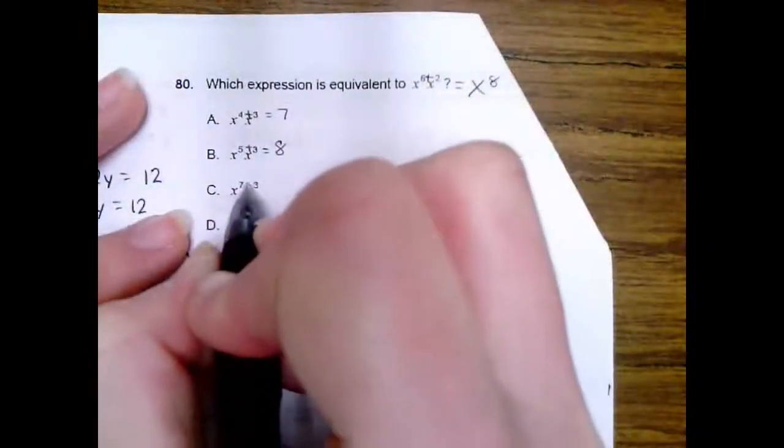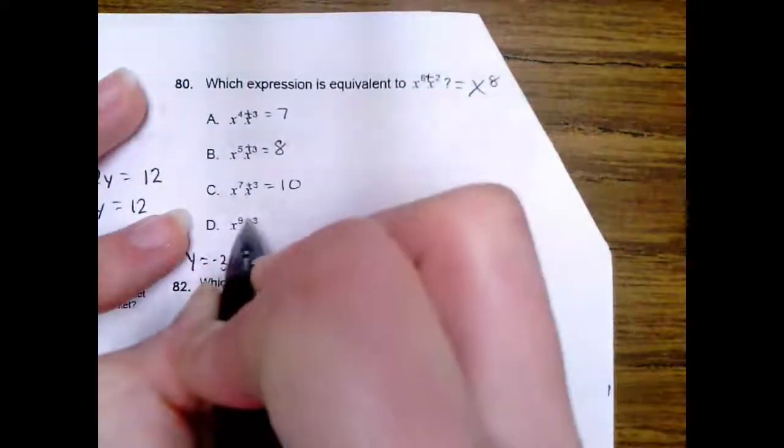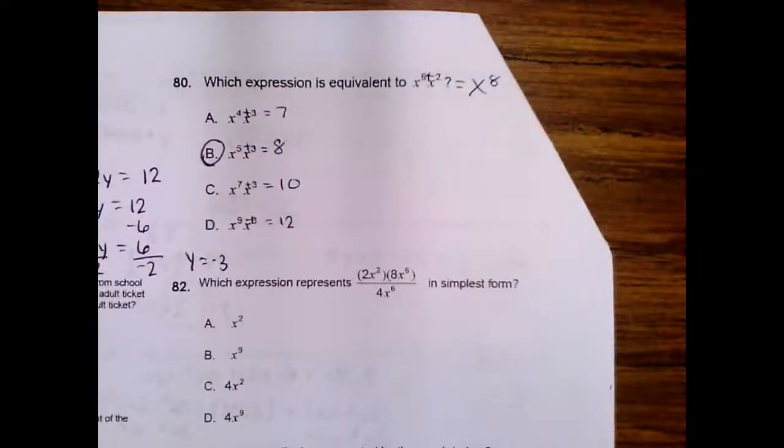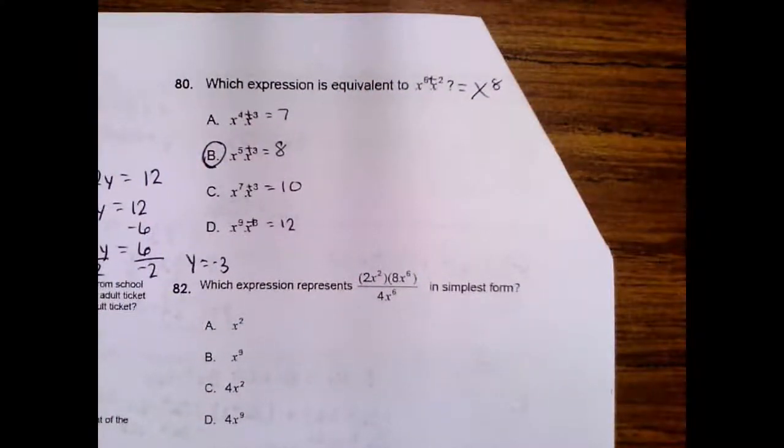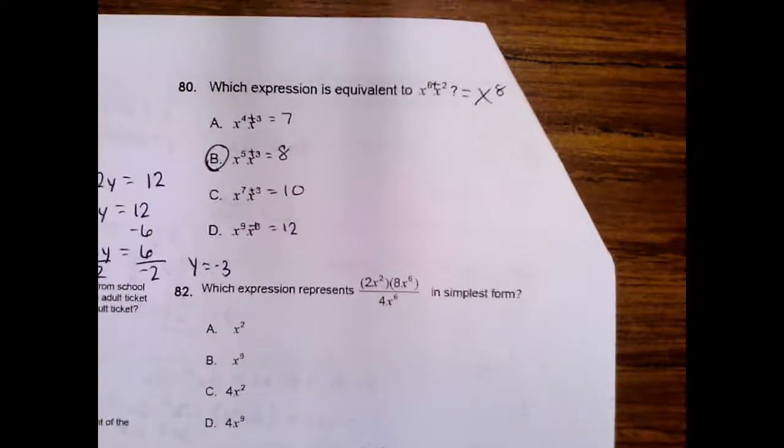A would be x to the 7th, B would be x to the 8th, C would be x to the 10th, D would be x to the 12th. So your answer here is B, because it would end up also being x to the 8th.